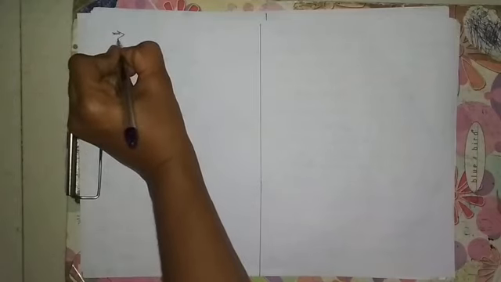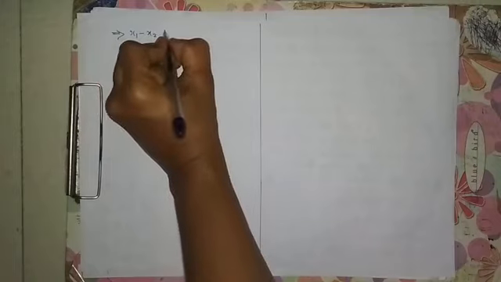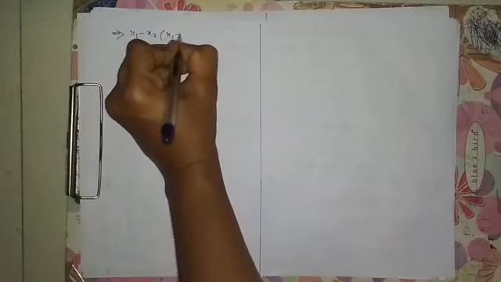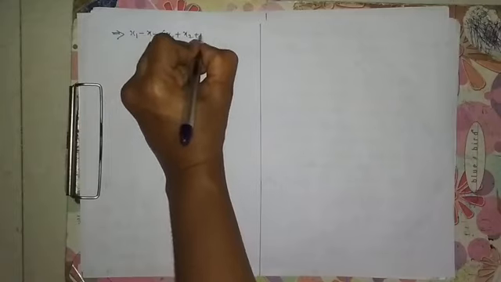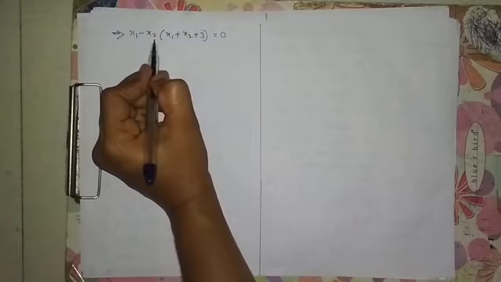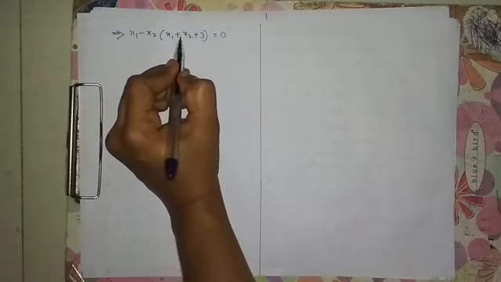So next, x1 minus x2 is common. So I'll take x1 minus x2 outside, and in the bracket you have to write x1 plus x2 plus 3, that is equal to 0, because x1 minus x2 into x1 plus x2 is the previous step.